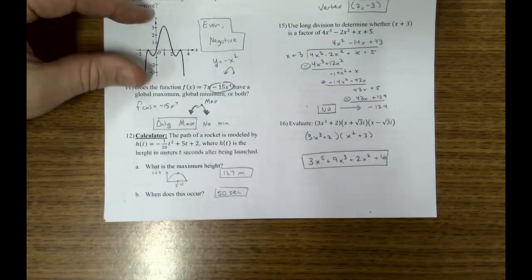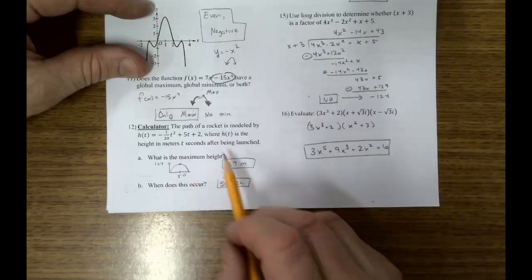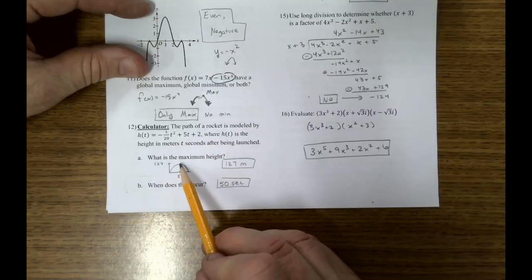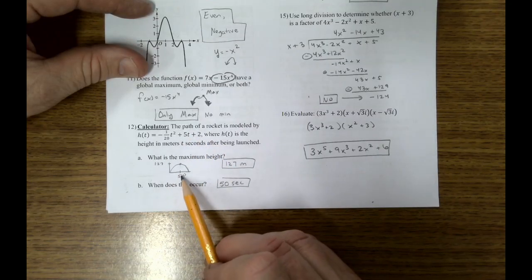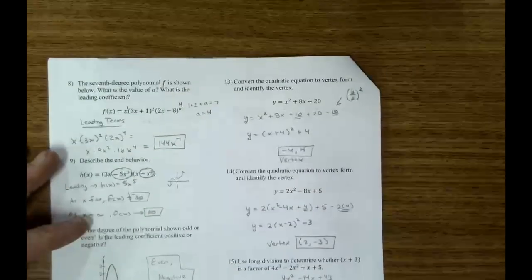You can get this on your calculator. You can just graph this and then trace it, and what you'll find out is that the vertex is at 50 seconds, 127 meters. It's a calculator problem. Just graph it on your calculator and trace it.